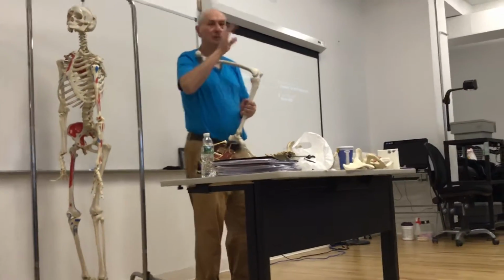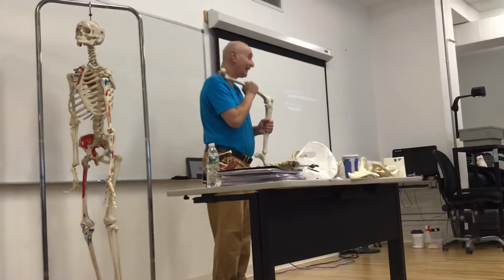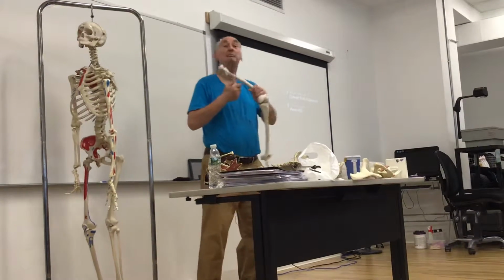Did you learn slight rotation? If you didn't, I don't want to confuse you. The knee is a hinge. Even though it allows slight rotation, it's basically a hinge joint. And so that's the three big ones.